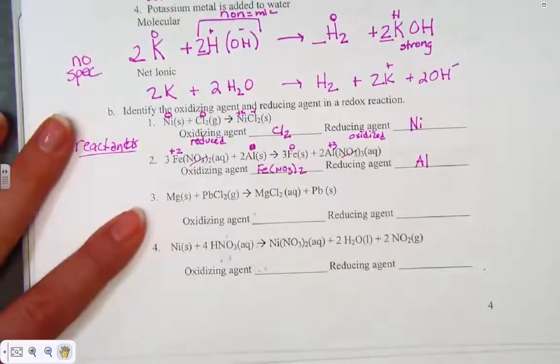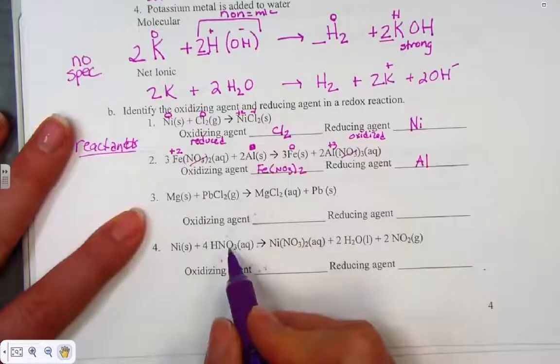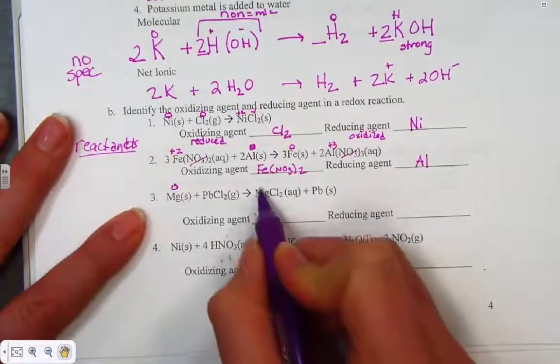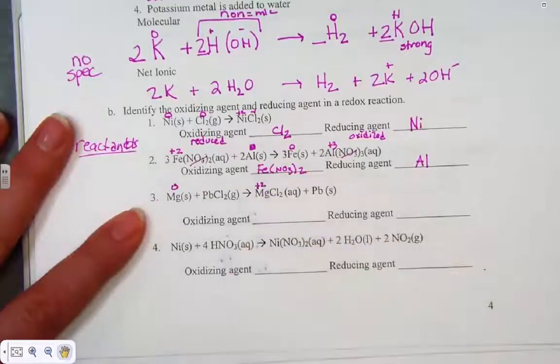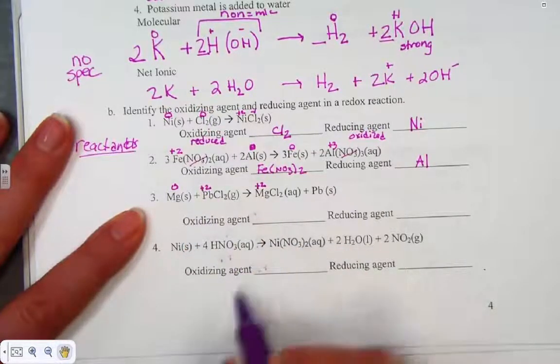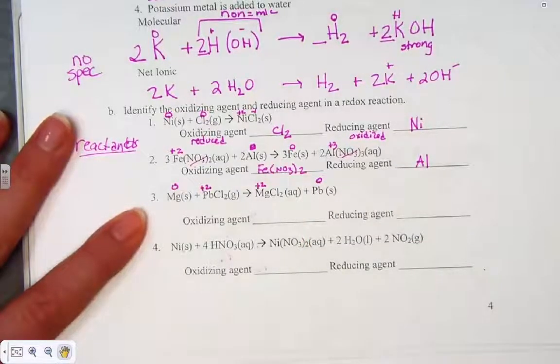Number 3 also looks like a single replacement pattern, so I can tell that chloride is the spectator. Magnesium in its elemental form is 0. When it hooked to create the salt magnesium chloride, it went to a +2 charge. Lead started in the compound as a charged +2 and formed the elemental form of lead with an oxidation state of 0.